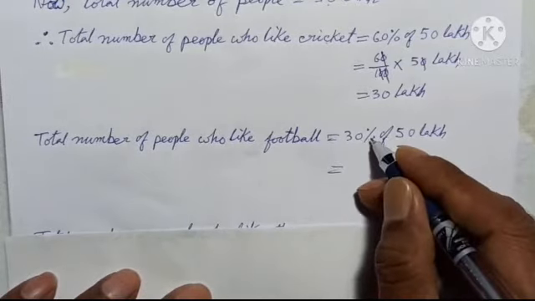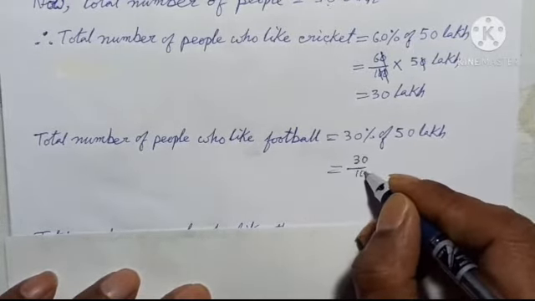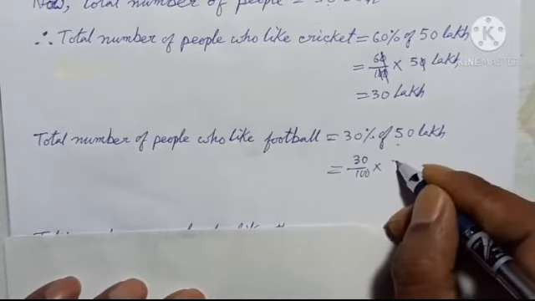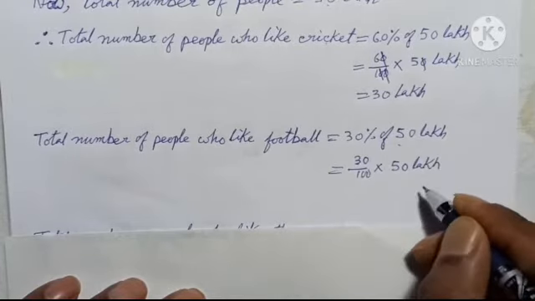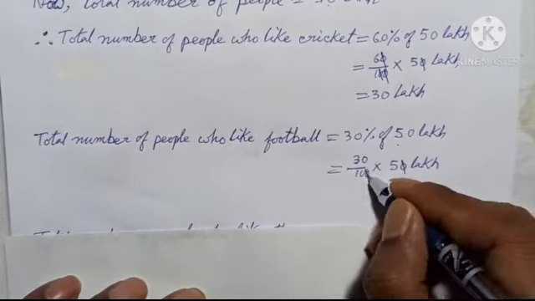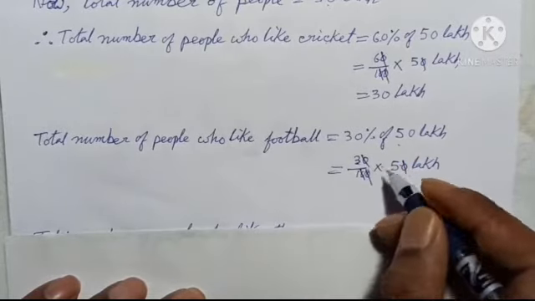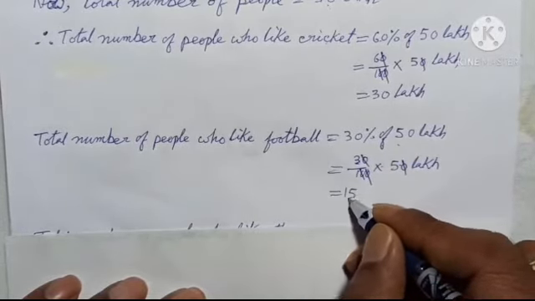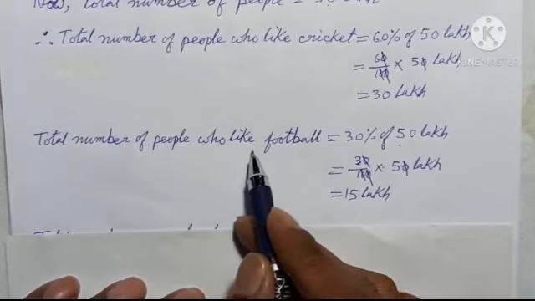If we leave this percent symbol, then 30 by 100, of is multiplied, then 50 lakhs. 0 is cancelled, and this 0 and this 0 are cancelled. Here is 3, here is 5. 3 into 5 is 15, so 15 lakhs. Total number of people who like football is 15 lakhs.